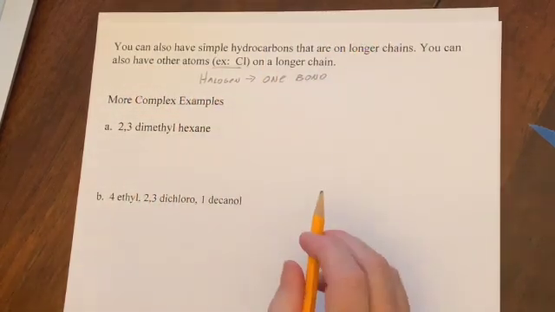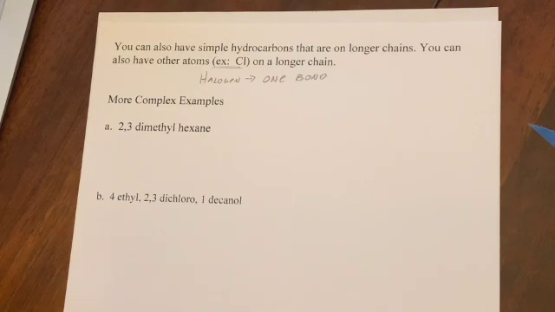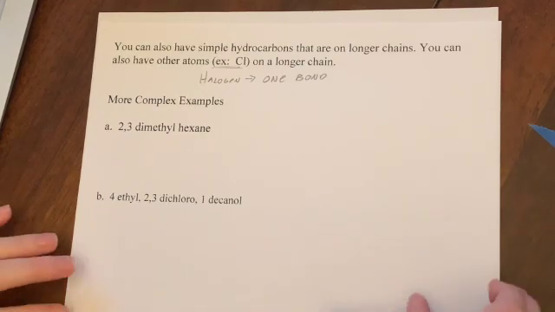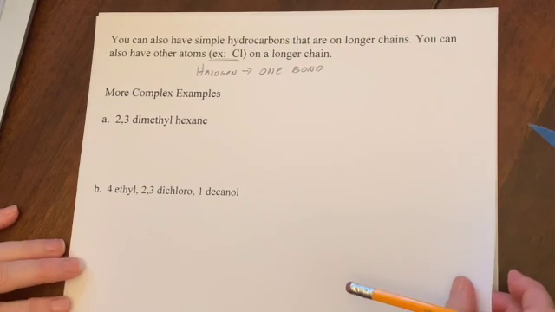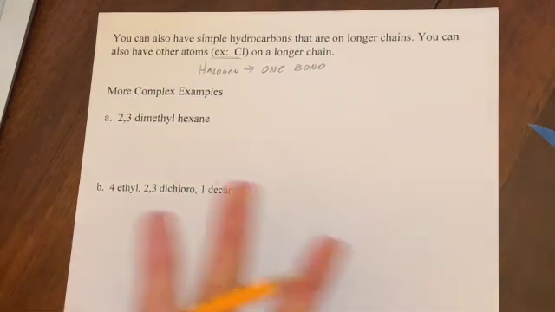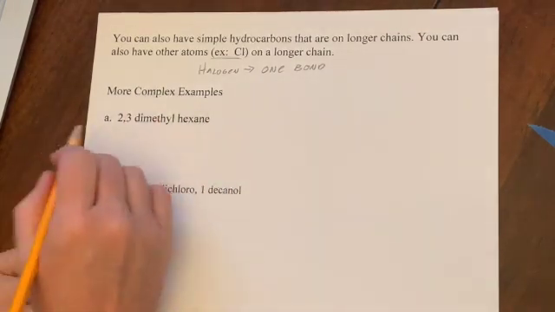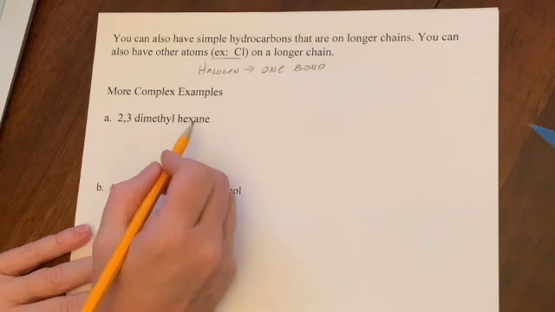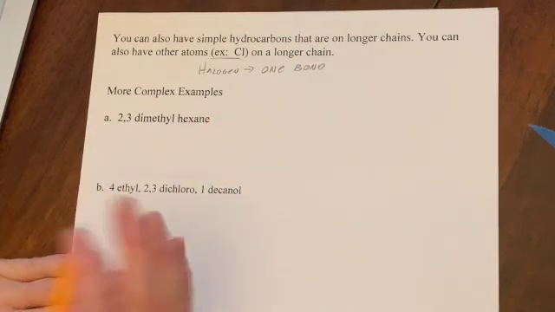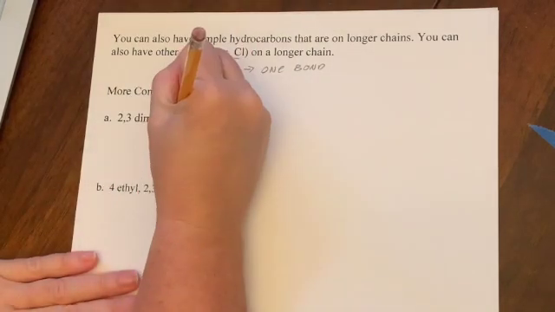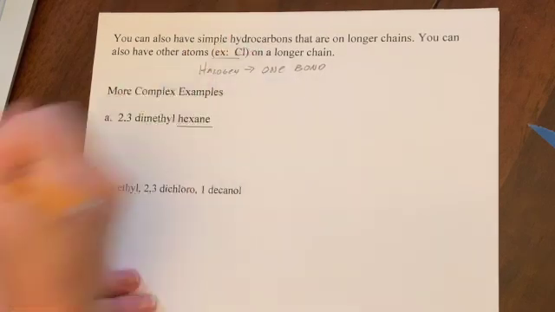So let's see what I'm talking about with this. All right, just a little warning, don't get too overwhelmed. We're going to do a lot of practice with this. But this is just kind of all little fun things that can happen. All right, 2,3-dimethylhexane. Okay, that's a lot to deal with. Break it down. Start with the part you know, hexane.